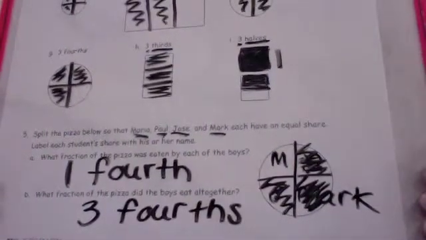Part B says, what fraction of the pizza did the boys eat all together? So, Paul, Jose, and Mark. If I put all of those fourths together, 1/4 plus 1/4 plus 1/4, we would have 1, 2, 3. Now I have 3 shaded in out of the 4 equal shares of pizza. So altogether, the boys ate 3/4.